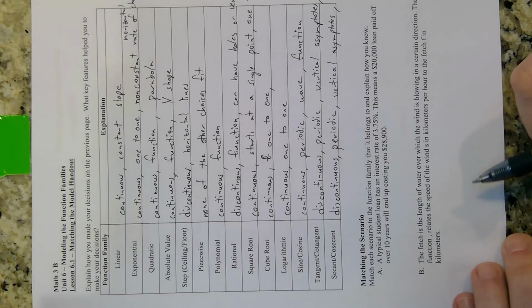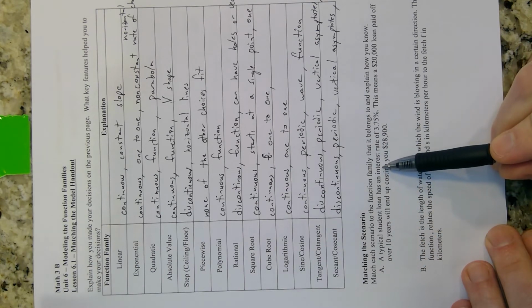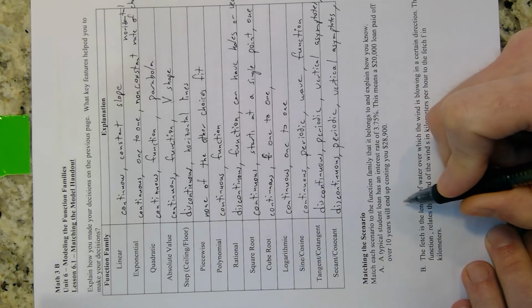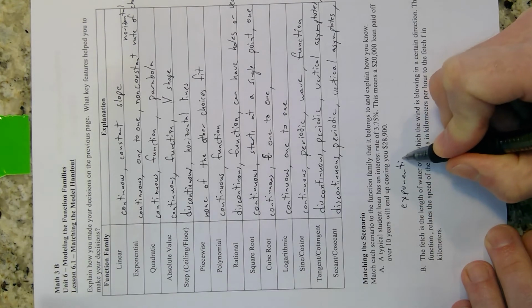Okay, so you're back, you've tried the problems. Go ahead and take a look. When I read this, the thing that jumps out at me is as soon as I see interest rate, and interest rate tells me right out of the gates that this is going to be exponential.